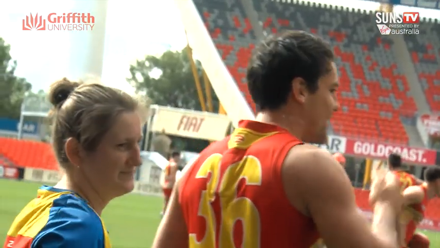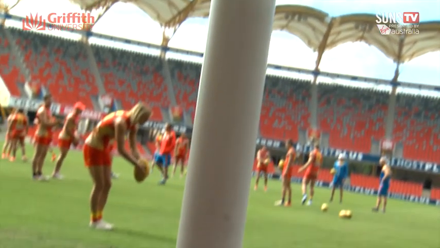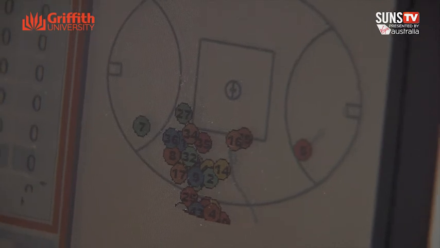The GPS that we use today basically locks onto the satellites, and then what that does is it tracks the players' movements around the ground. We can check their speeds and allocate their speeds into different speed zones, so we can calculate their high intensity running and all different variables like that.